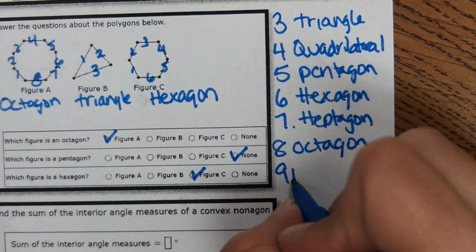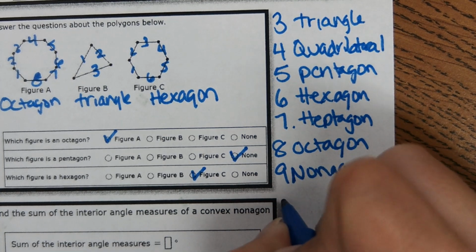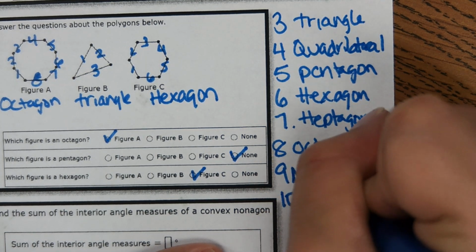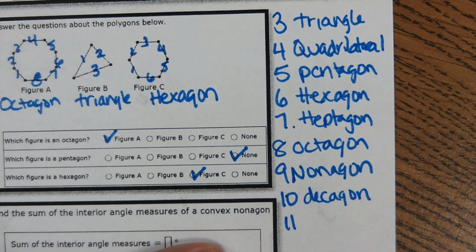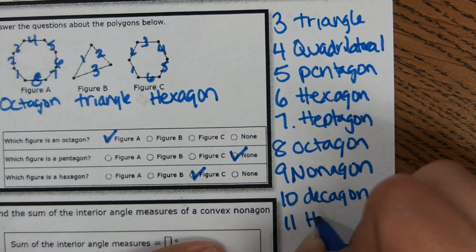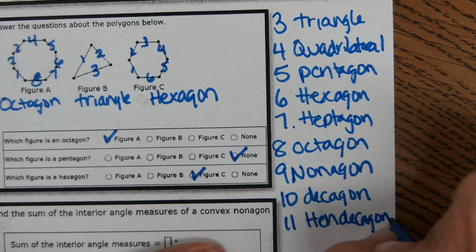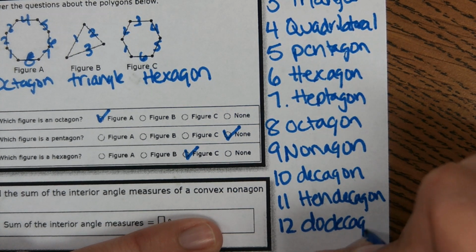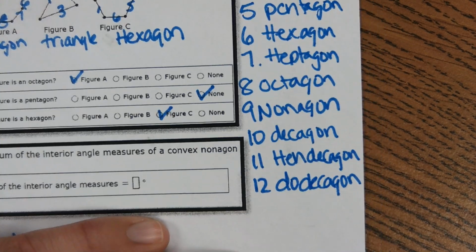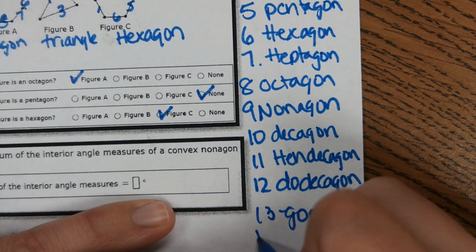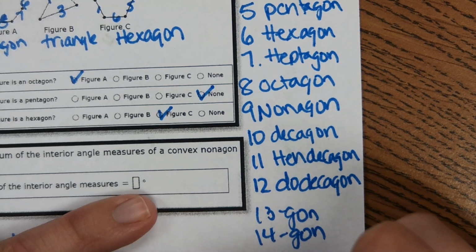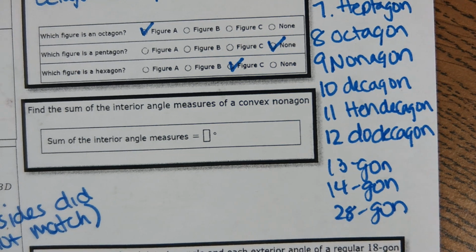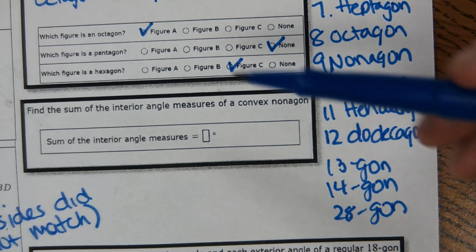9 nonagon, 10 is a decagon, 11 hendecagon, 12 dodecagon, and then after that, it would just be 13-gon, 14-gon, 28-gon. So you just use the number and gon, like that. Okay, so now that you have all those listed out, you shouldn't get that one wrong.